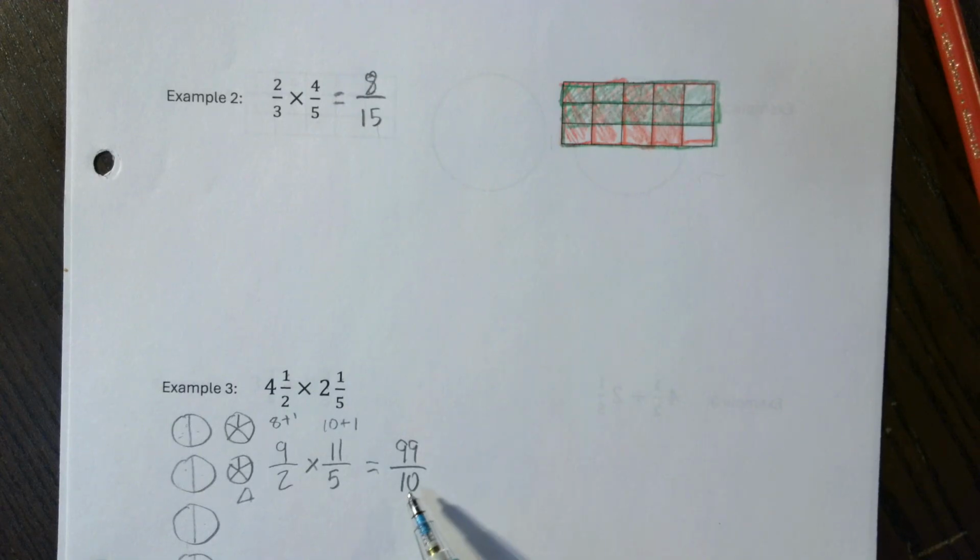Now, since this is your denominator, for these pizzas now, 10 slices makes a full pizza. And we have 99 slices. Almost 100 slices, very close, right? We almost have 10 pizzas. If one pizza's 10 slices, if we had 100 slices, that would be 10 pizzas, but we're 1 short.